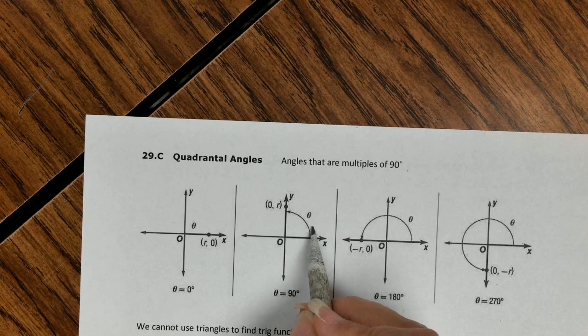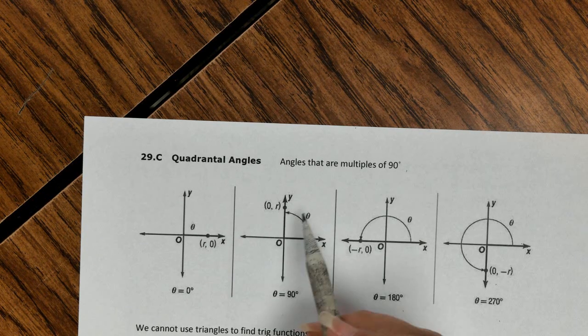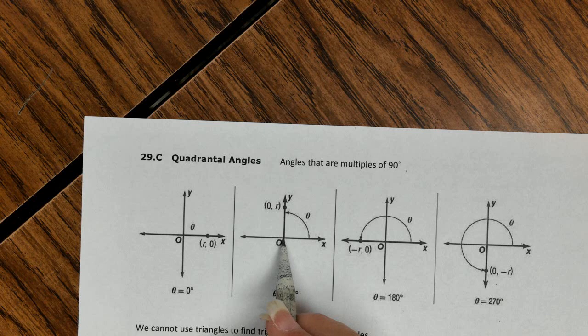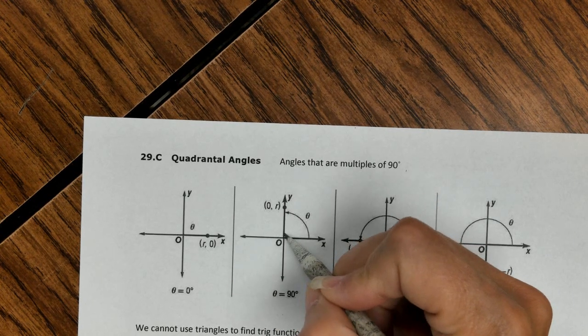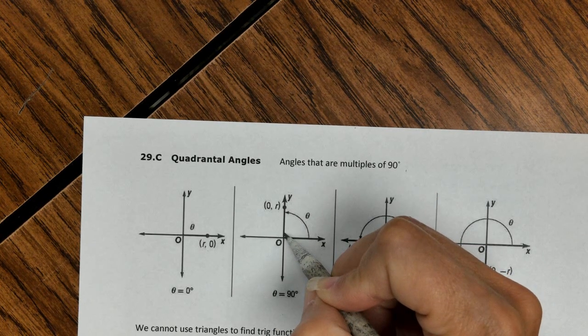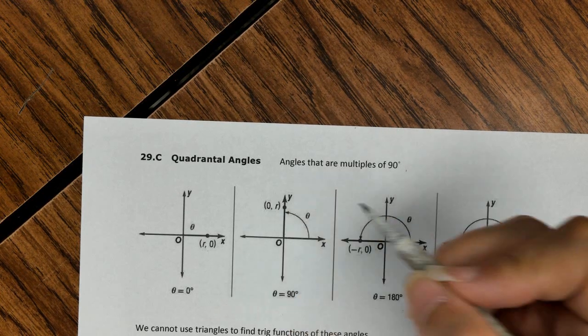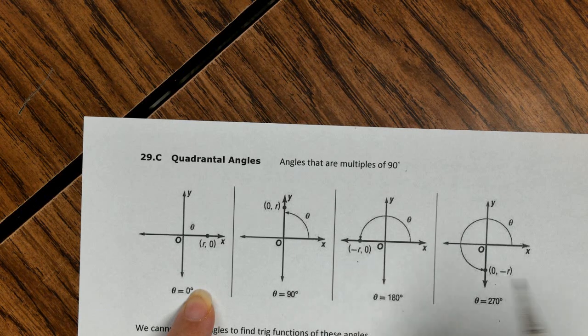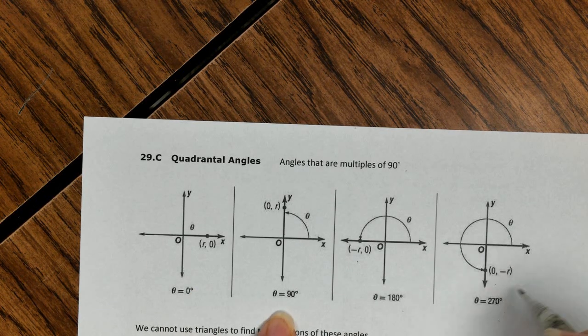And then here, whenever it's at 90 degrees, so it's here, now the x is 0, and the hypotenuse and the opposite side are the same. They're both r. 180 is like 0, only it's on the negative side, and 270 is like 90, only it's on the negative part of the y-axis.